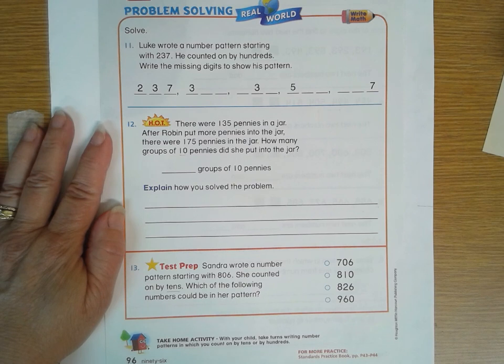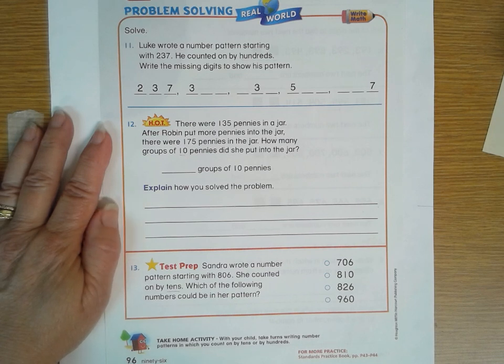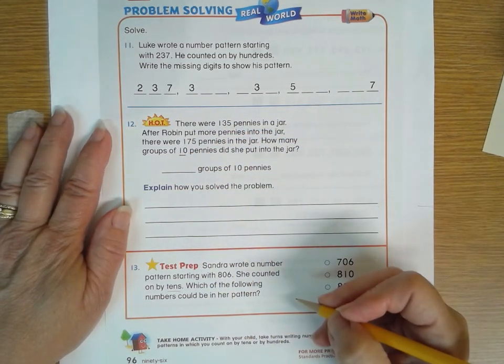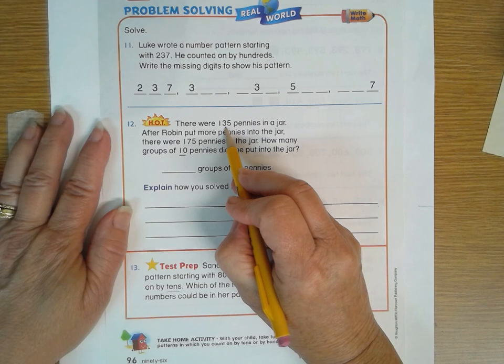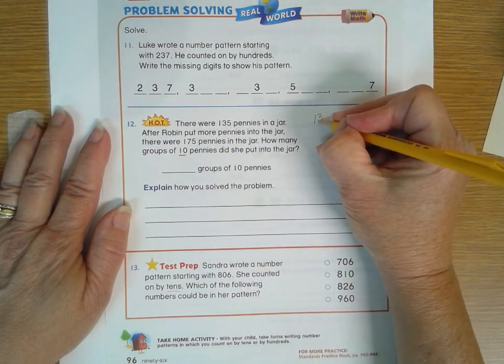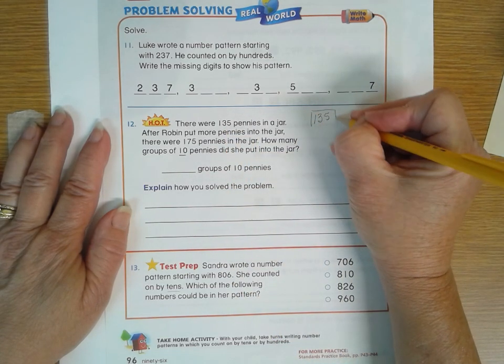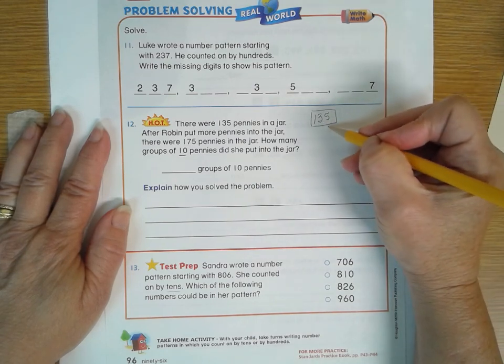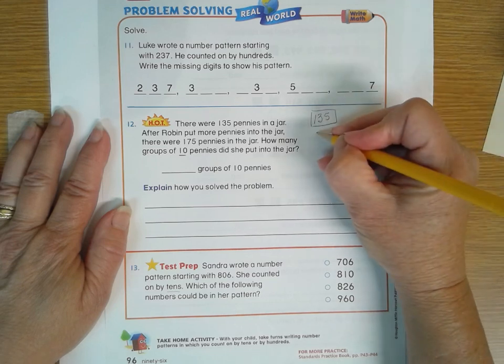There were 135 pennies in a jar. After Robin put more pennies into the jar, there were 175 pennies in the jar. How many groups of 10 pennies did she put into the jar? So we know that we're counting by tens, and we know that we're starting at 135. I'm just going to put 135 in a box up here to remind me that's where we're starting.